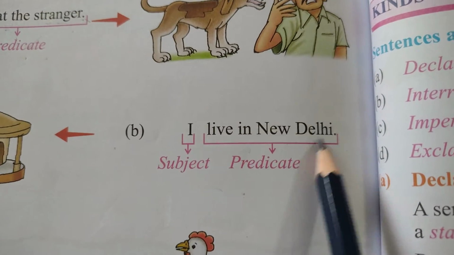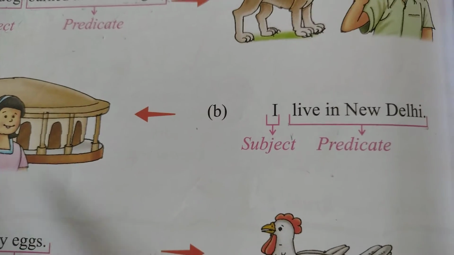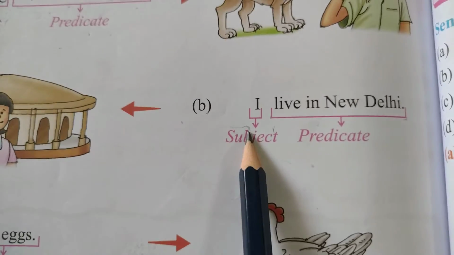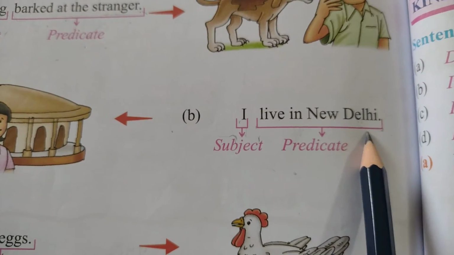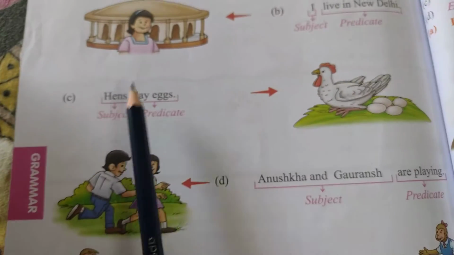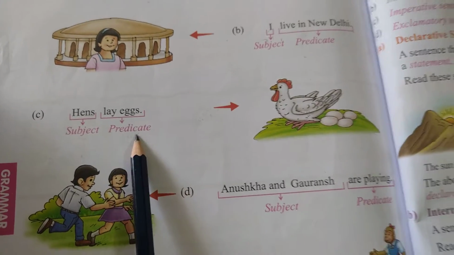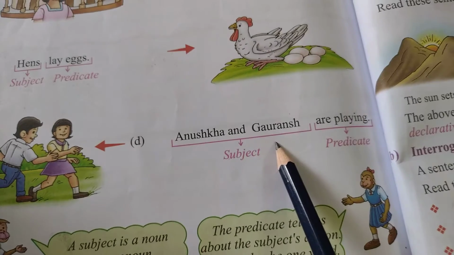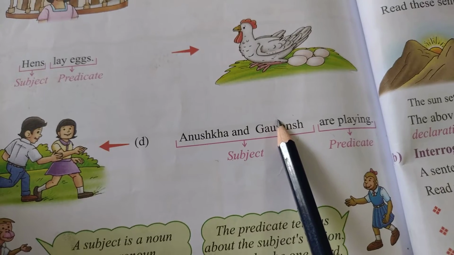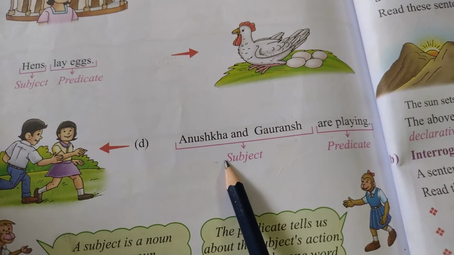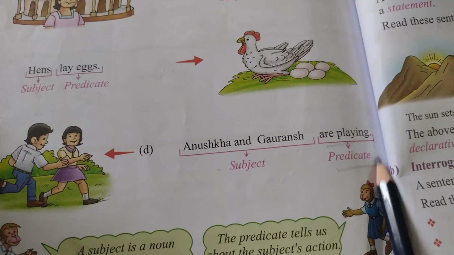Here, I live in New Delhi. See, I means about whom we are speaking. That is, I becomes the subject. And what we are speaking about, I live in New Delhi. Where do I live? In New Delhi. That becomes the predicate. Here also, hens lay eggs. Hens becomes the subject and lay eggs becomes the predicate. Next, Anushka and Gauransh are playing. Who are playing here? Anushka and Gauransh. Anushka and Gauransh becomes the subject. And what are these two doing? Playing. That becomes the predicate.